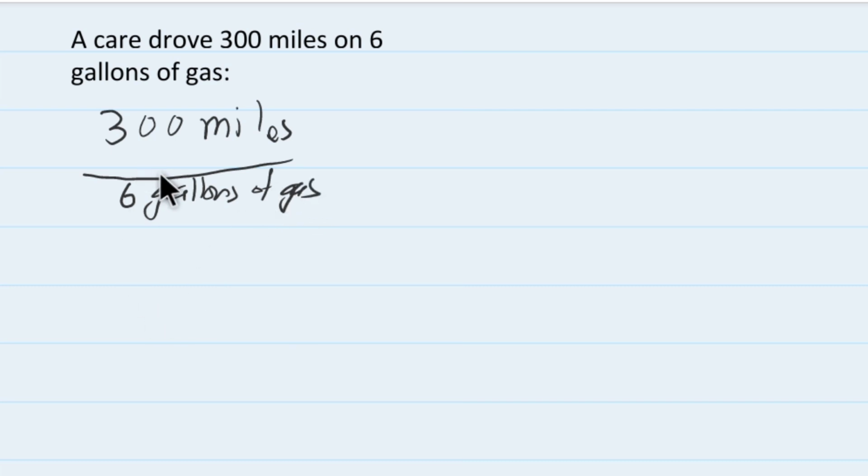So the question is, if the car can drive 300 miles on 6 gallons of gas, then what if we use 1 gallon of gas? How far can we drive the car?